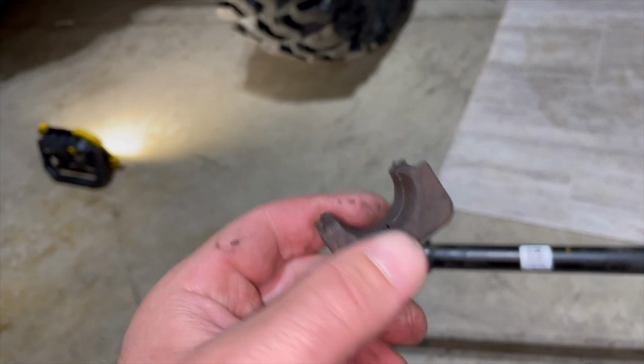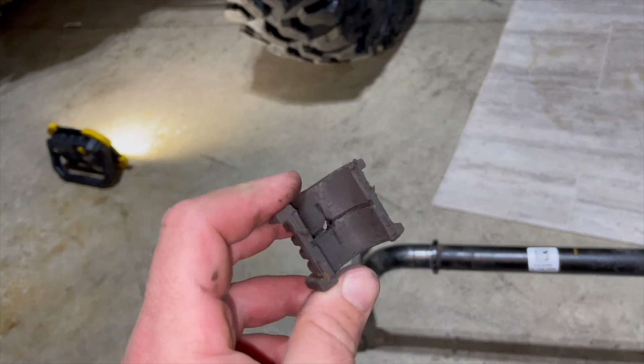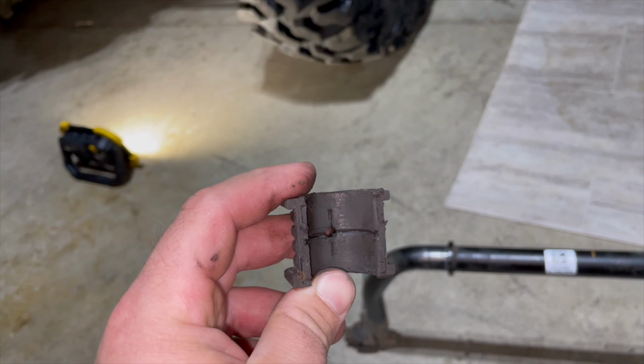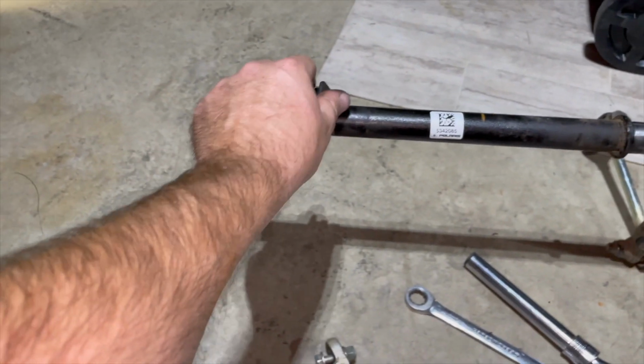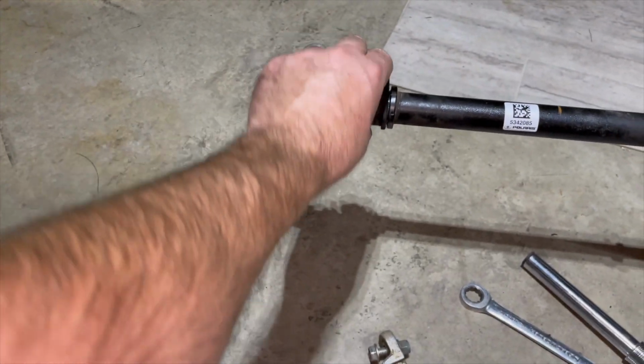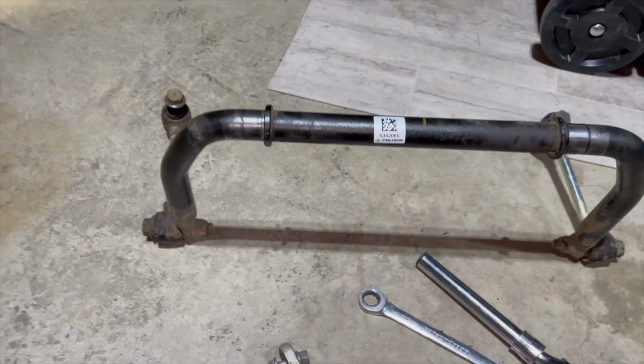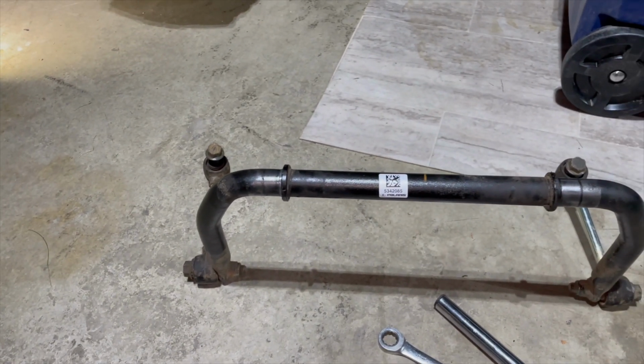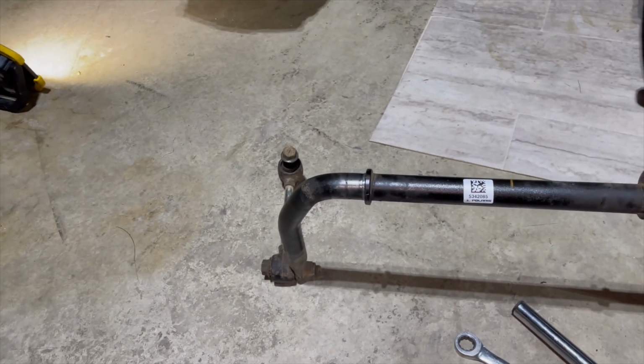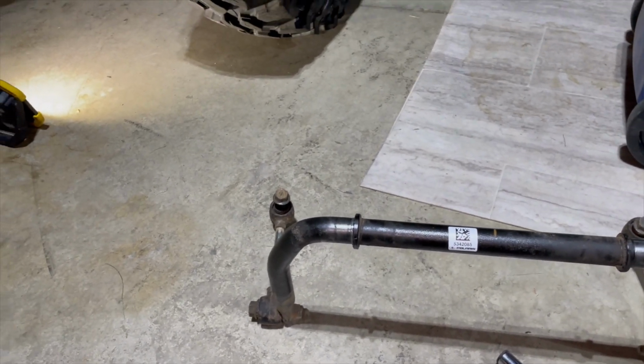As you can see, it's got a hole in it, and it has the slots for grease to follow along the bar. As it moves, the thing squeaks like crazy if you don't take it off, grease it, put it back together, and in no time it's doing it again.